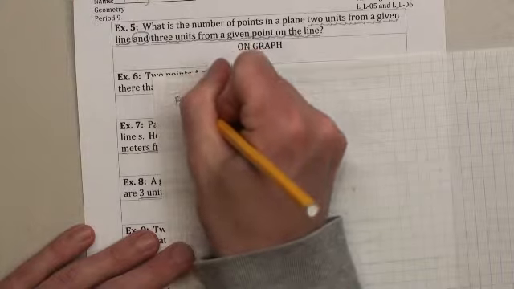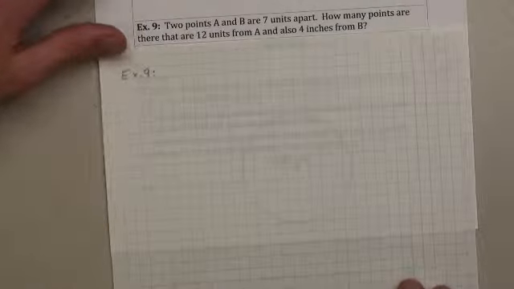Okay? Now let's do example 9 on the back, which I also think we need the full page for. 2 points A and B are 7 units apart. How many points are there that are 12 units from A and 4 inches from B? That's supposed to be units, not inches.